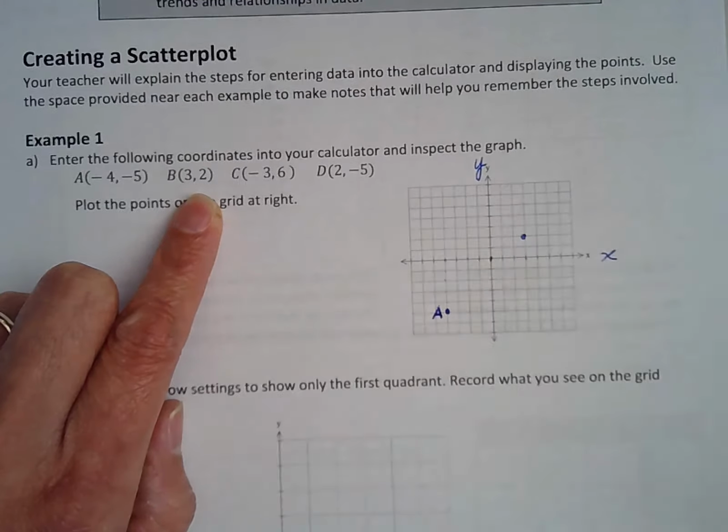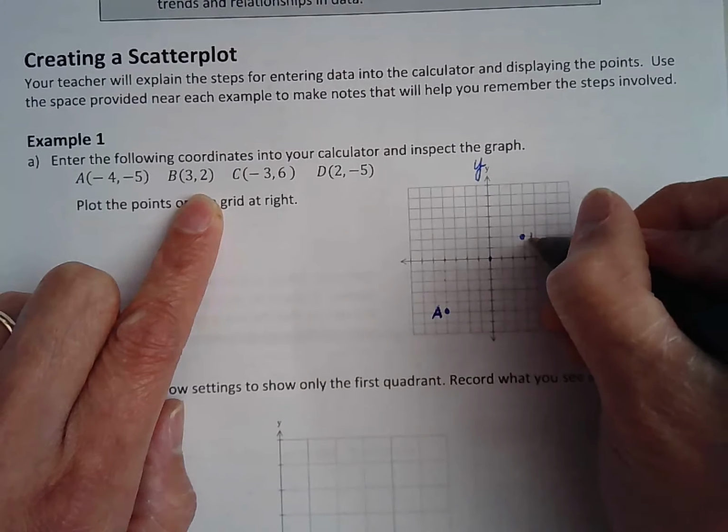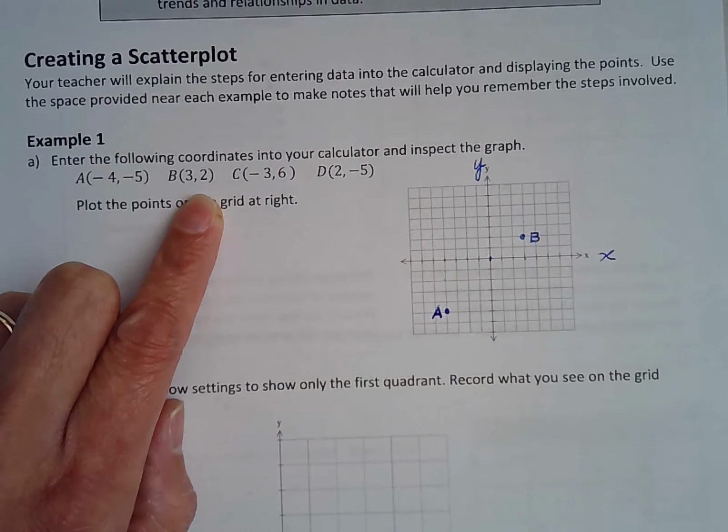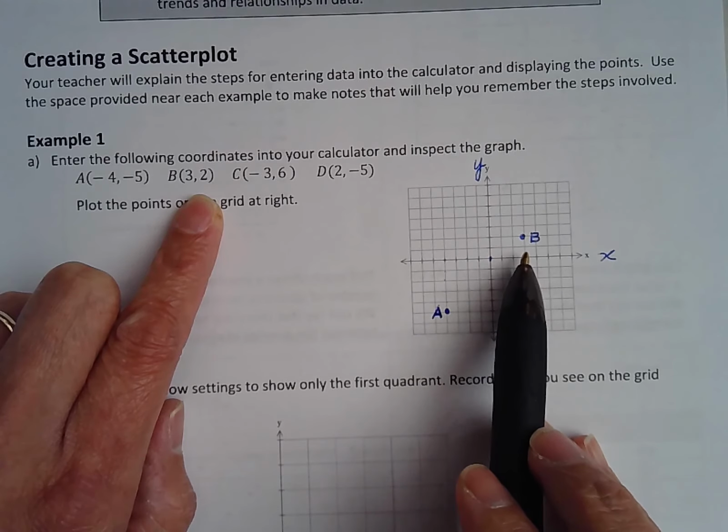So you put a dot on that particular point, and then we put a little b right beside it that shows that that point is point B, 3, 2.